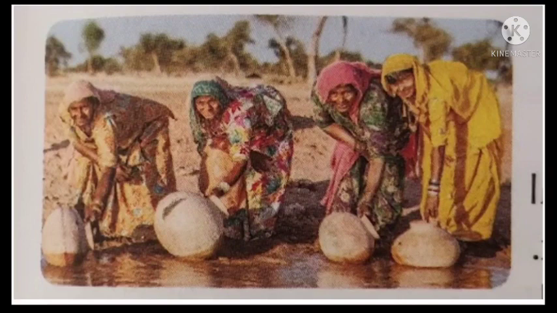Next is shortage of water. We know that nowadays there has been a shortage of water also. Why? Because of the increase in population and the wastage of water. An increase in population can cause an imbalance in nature. Sometimes the amount of water present is not enough for all the people. This is called shortage of water.